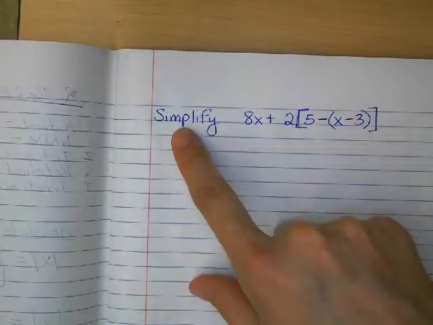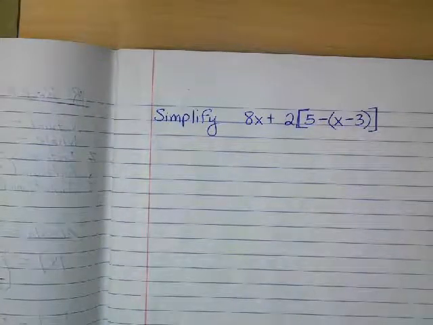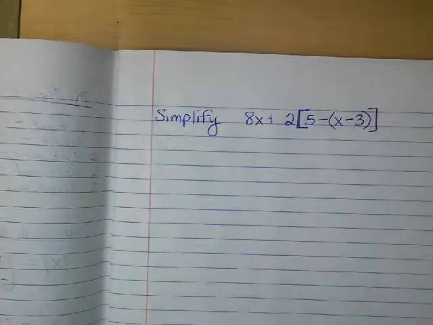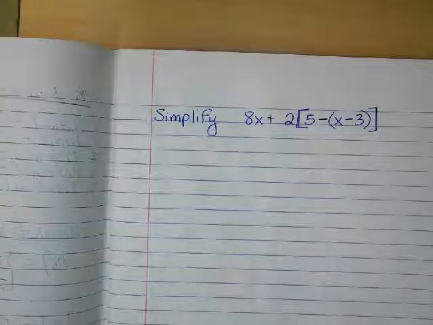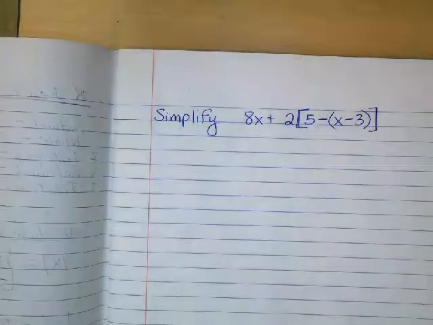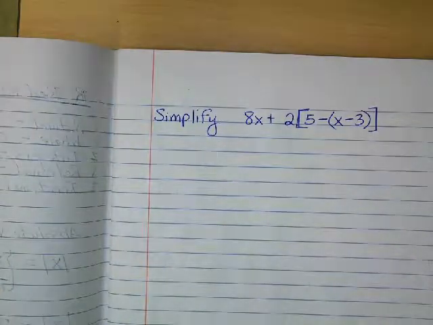Let's try to simplify this. I'm going to give you a couple minutes, see if you can do it. Some of you are going to be like, yep, whip through it. Some of you will be like, wait, what's the first step? Think for a minute or two. Parentheses. How do you get rid of the parentheses?